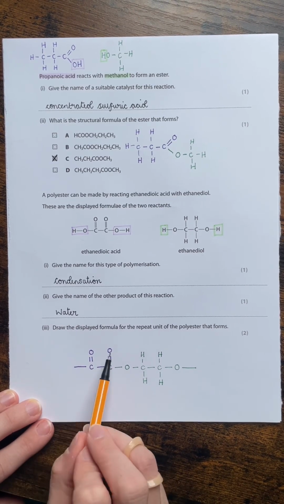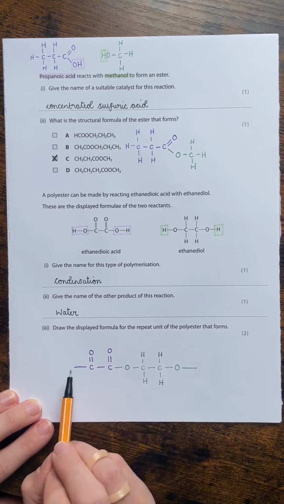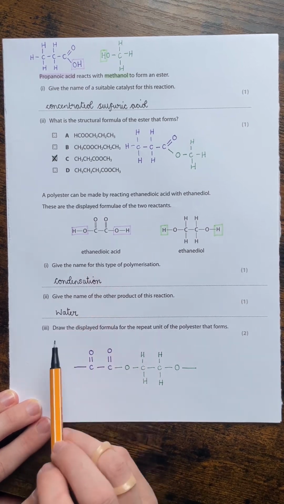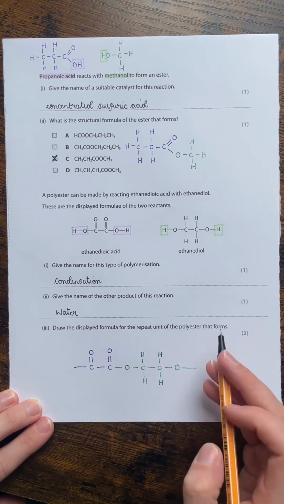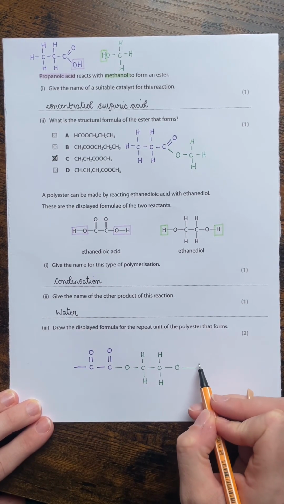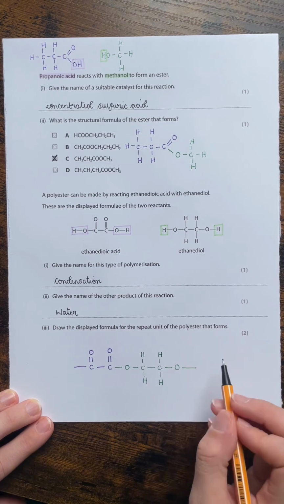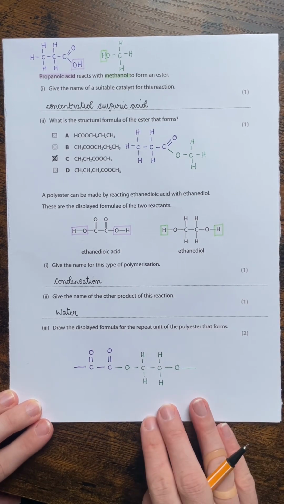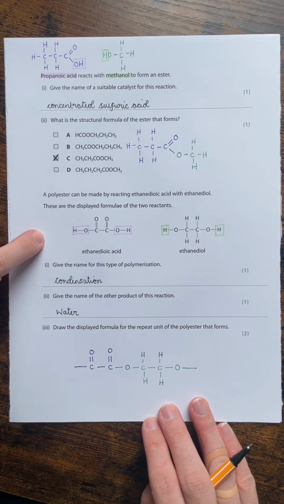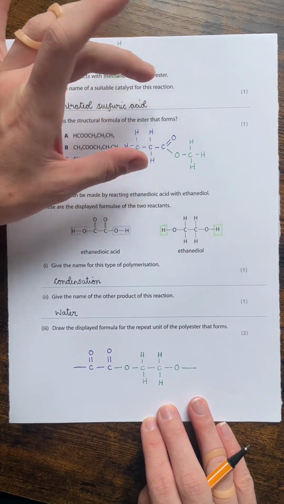And if I was to draw another one of these monomers, so the ethane dioic acid on the other end here, we'd have next to this oxygen the C double bond O, and then we'd have another ester linkage. So that's why these are polyesters rather than this example, that was just an ester.